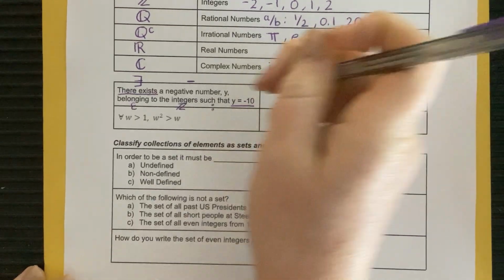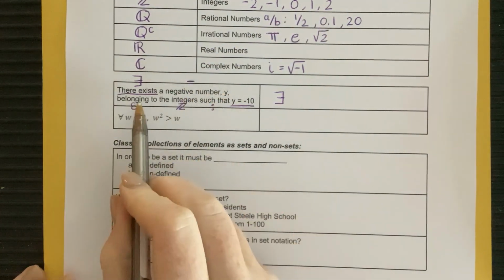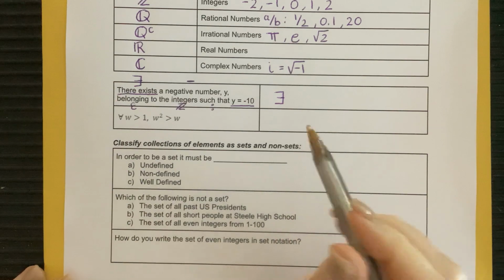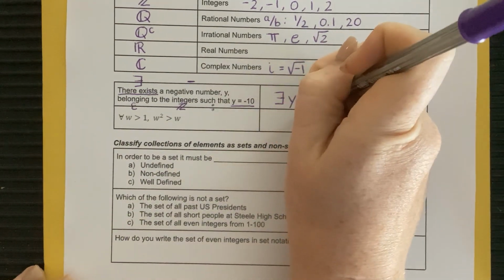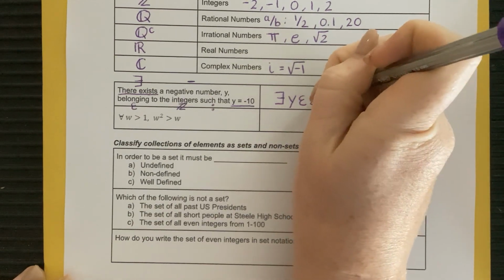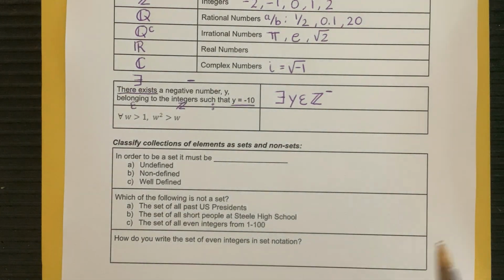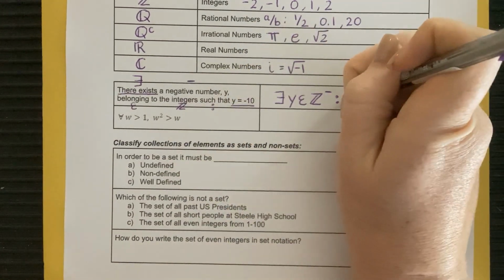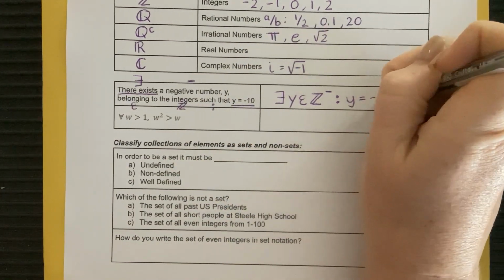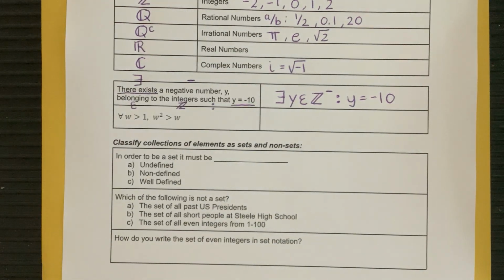exists. And I'm going to find a way to write a negative number y that belongs to the integers. So if I say that y is an element of the integers, negative. So it moves around a little bit, but it's still hitting all those important things. And then we're going to say such that, and then if you're ever given an equation, that equation is just going to kind of come straight over. So that's how you would write that one. There's a couple different ways, but that's going to be your basic.